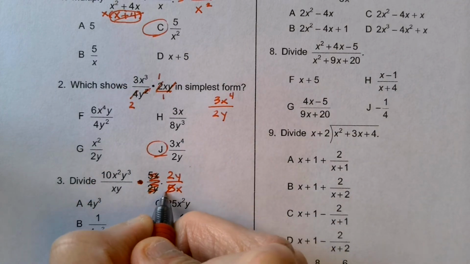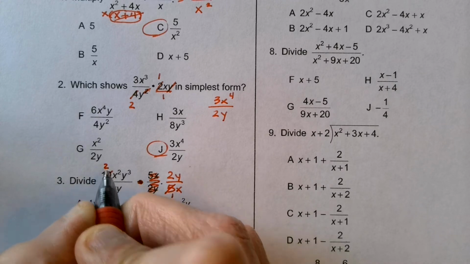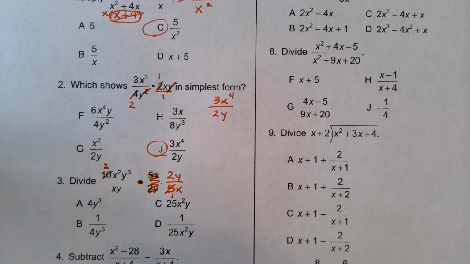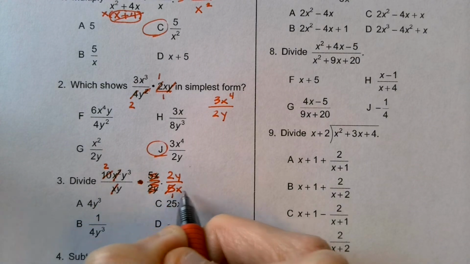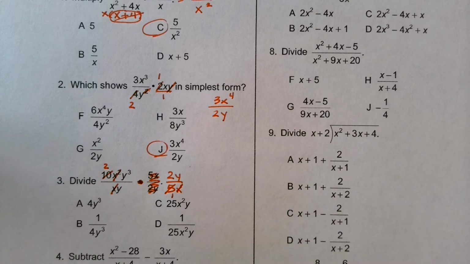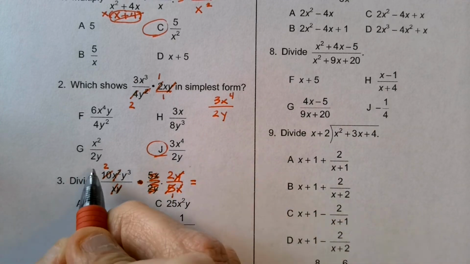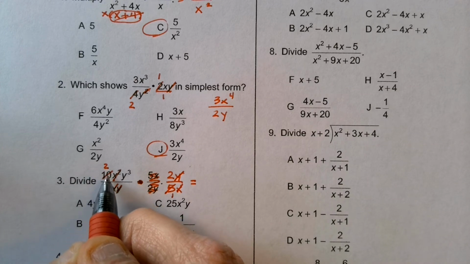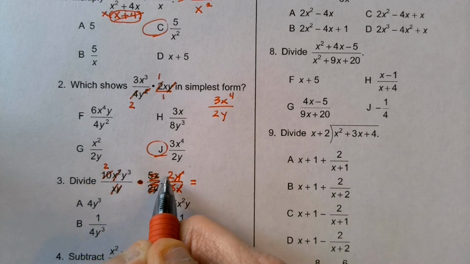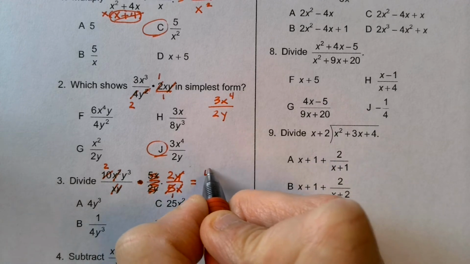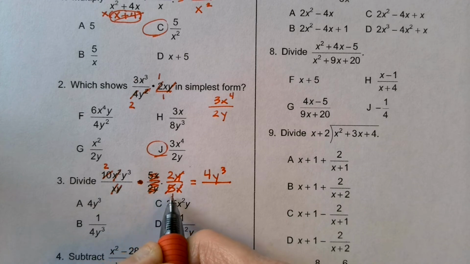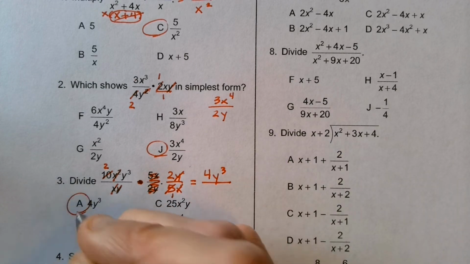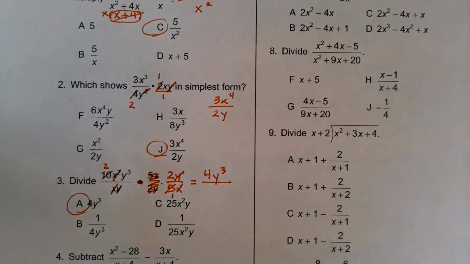So I see the 5 and the 2, so I'm going to do 1 and 2, the 5 and the 10. Let's see, I've got 2 x's right here, but I have 2 x's here, so that can cancel with both of those. And I've got a y here and a y here, so we are left with 2. Always start at the left so you don't miss anything. Y to the third times 2. So that's 4y to the third, all over gone. 4y to the third. Done. It's over 1.